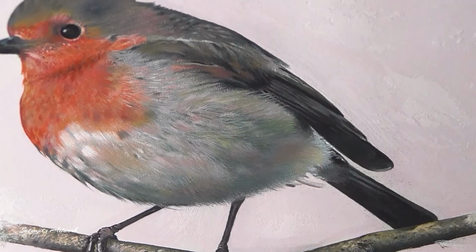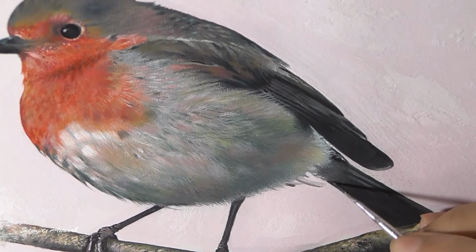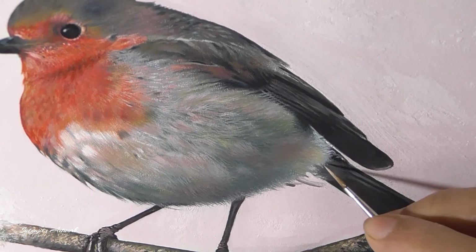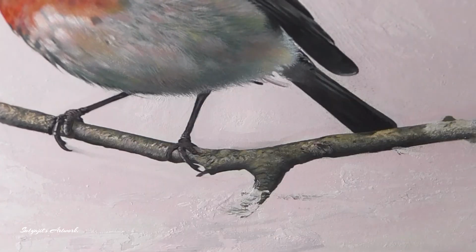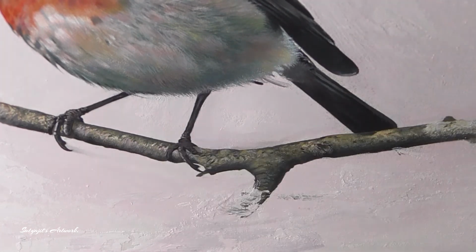Now at this stage, I am just making a few more brush strokes here and there to connect the whole body of the bird and to make it look more organic and real. I'm also painting another layer of dark tone in the shadow area of the tree trunk on which the bird is sitting to make it even more appealing.